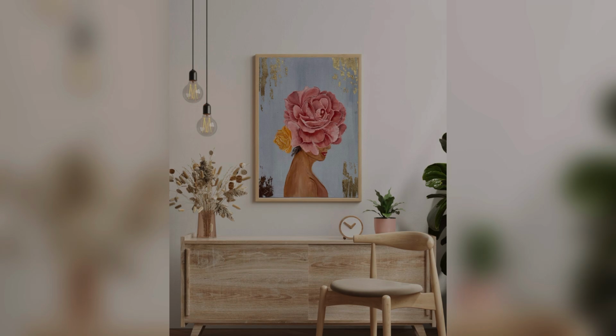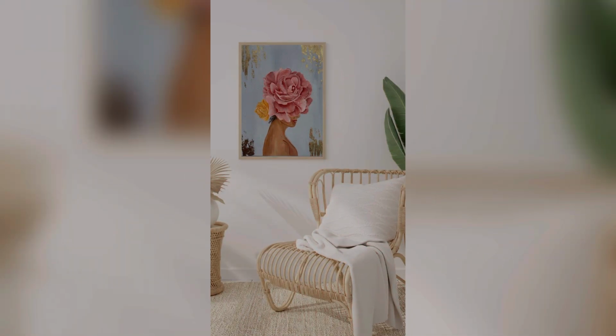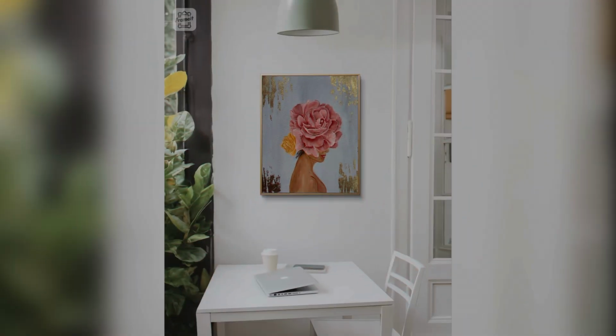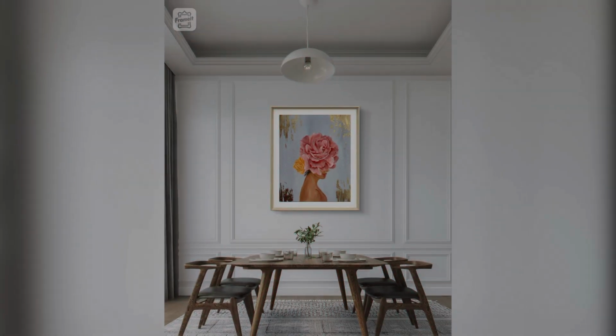And we are done. Let's check out how this art looks in different room types, and all of them are amazing. You can share it on your social media, on your website, and many other places.